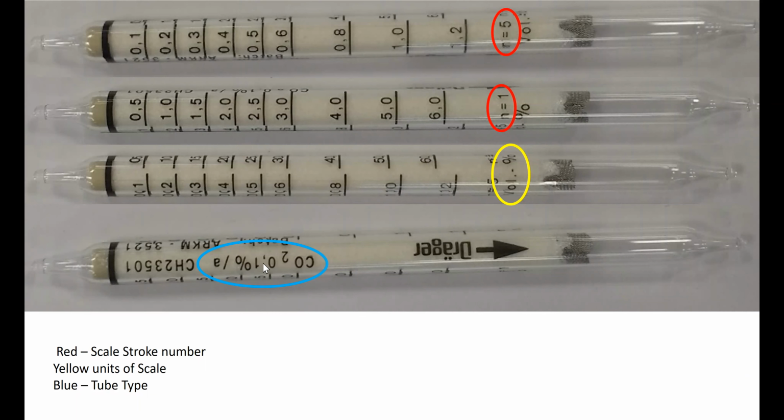And by the way, in German, commas, like you see the comma here, that's a decimal place. So that is 3.0, 2.5, 1.5, not some other funky measurement. Or on the 5-stroke scale, it's 0.1, 0.2, 0.3. And the units of this scale are, again, percent volume.